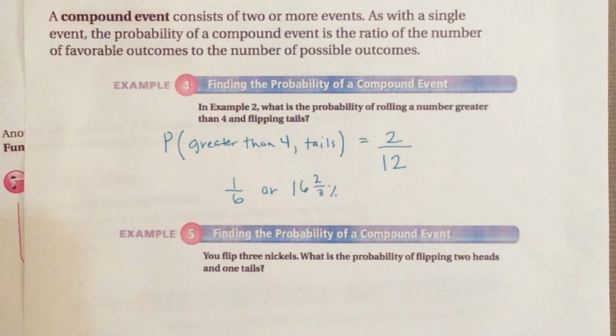You can kind of look at these a little bit separately too, since it's the fundamental counting principle. How many numbers do I have greater than 4? I have 2 out of 6, which is 1/3. And we will get into all that a little bit later with the next section.